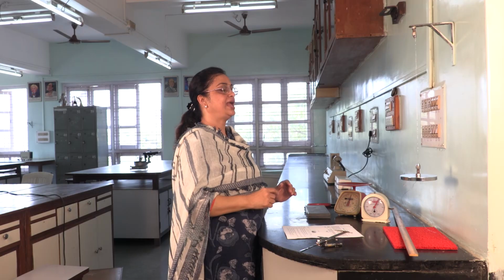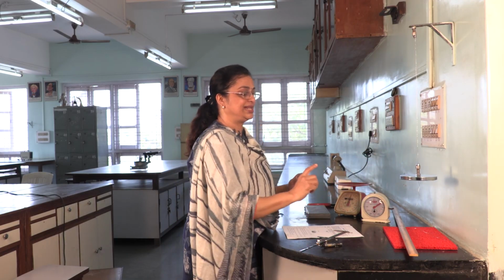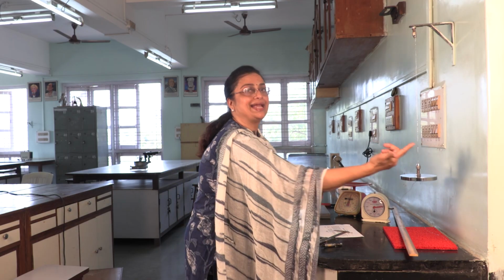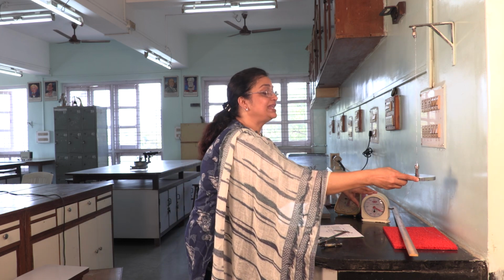Start the oscillation and count the time taken by the disc for 20 oscillations. Again, count one oscillation when the disc goes to one side and comes back to the other side. Now, there may be a difficulty in noting down which point to see on the disc.